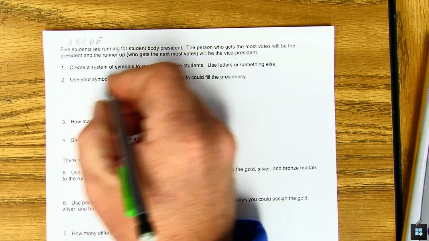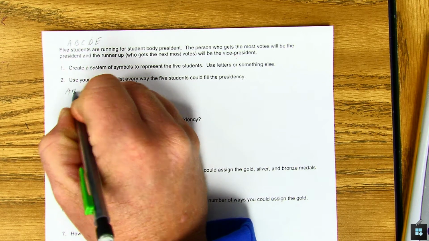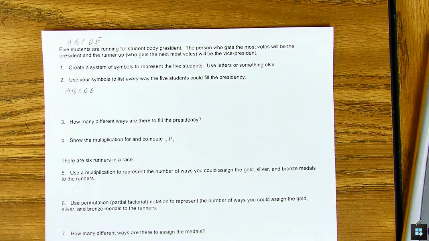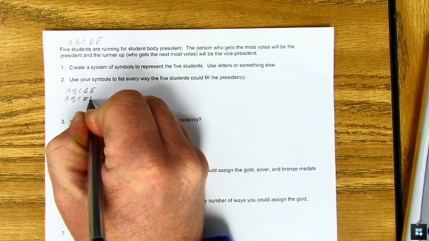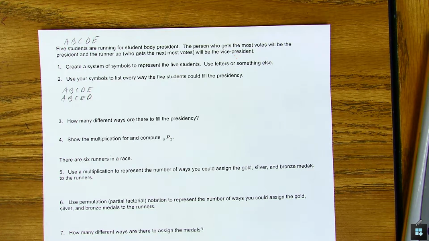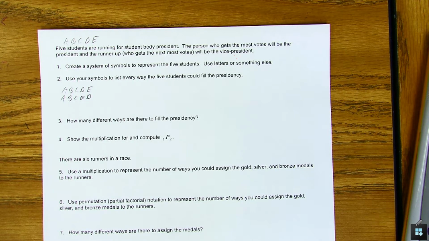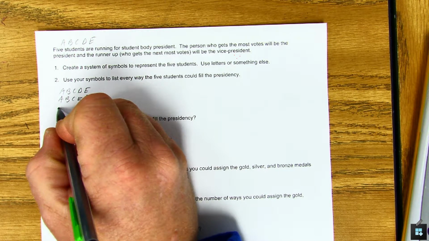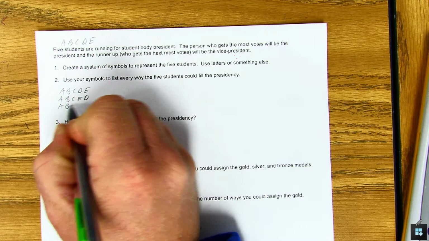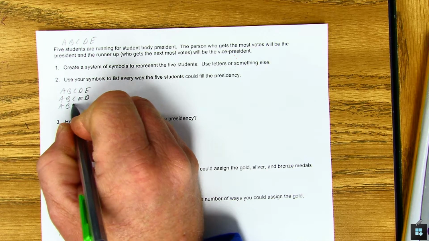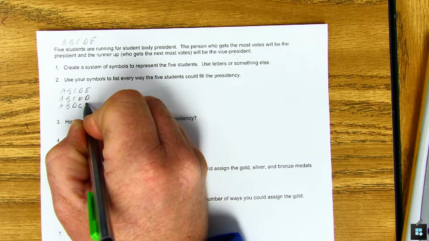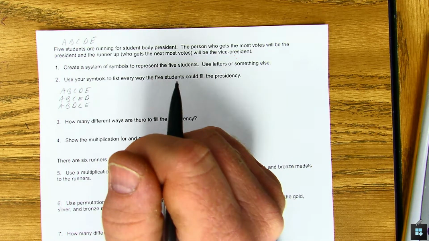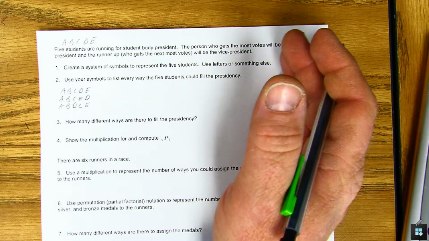You can list them all out if you'd like. I'm going to let you do that because I think it's kind of crazy to list them all out, but whatever you like to do, however you want to list it out, I'm good with. If you want to list them all out, you surely can. There's quite a few, but there's a better way to do it, in my opinion.